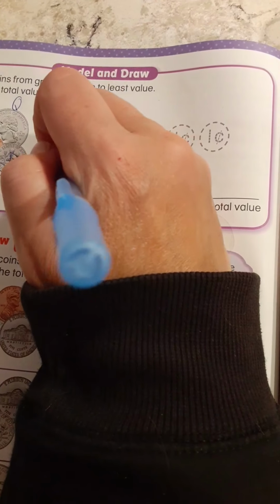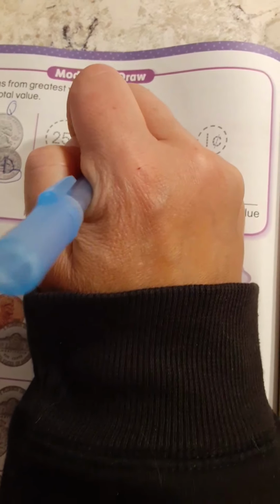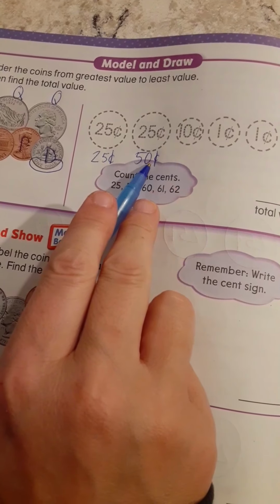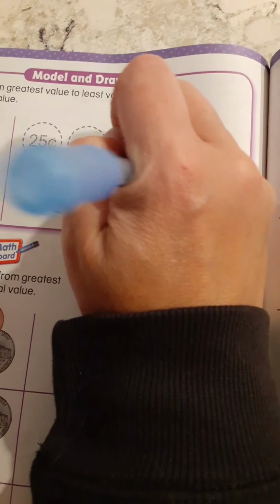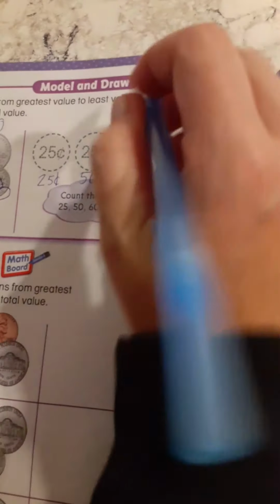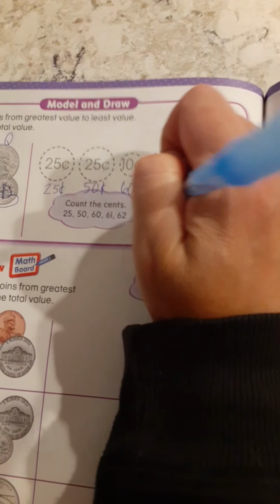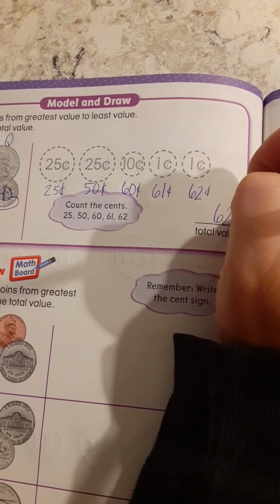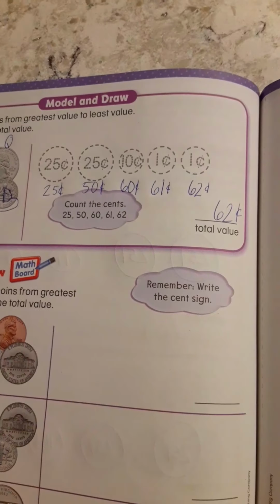I'm going to label it underneath here. 25 cents. Now we have 50 cents and 10 more. 50 plus 10 more is 60 cents. And now I count on by ones. 61 cents, 62 cents. So the total value is 62 cents.